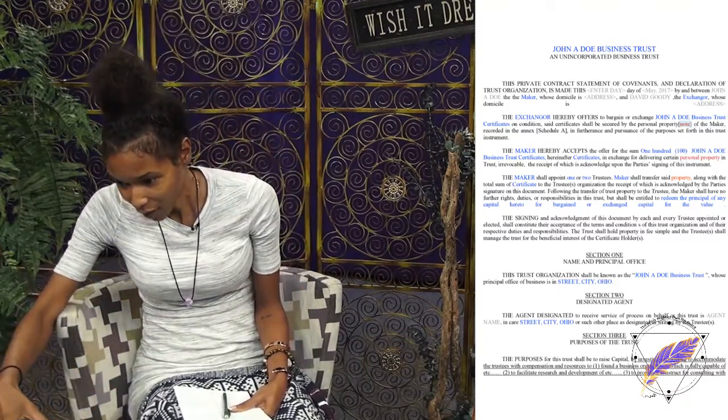Okay, the maker also appoints one or two trustees. You can change this if you want to. If you want more than one or two trustees, you can get 2 or 3, 4 or 5, whatever you want. And this is basically the people that are in control of the trust. If you croak today, leave your body and move on to something else, your trust is still going to be here.